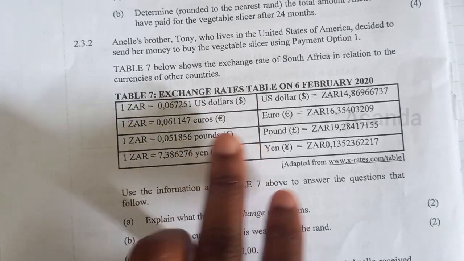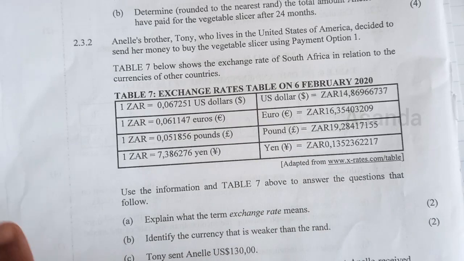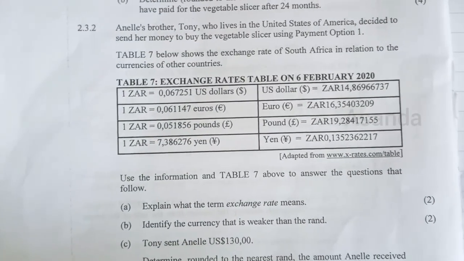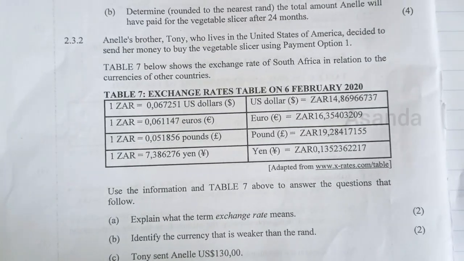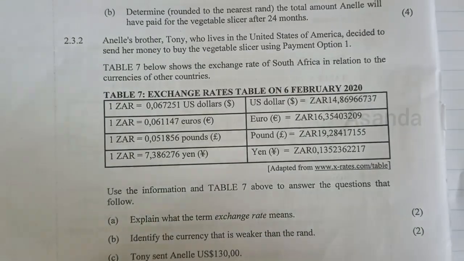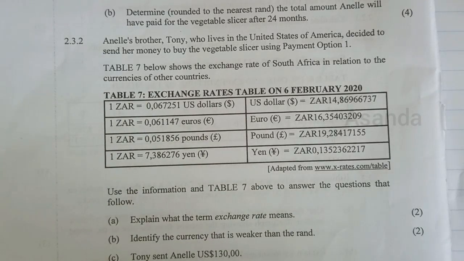Then the euros and the pounds and the yen, right? Okay, so, and then it says, use the information and the table above to answer the questions that follow. Explain what the term exchange rate means. Okay, now I don't remember ever coming across this definition, but okay.